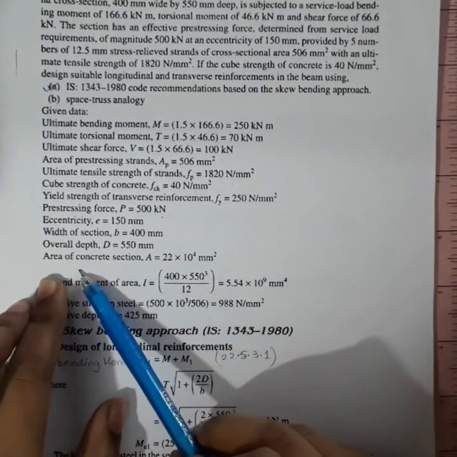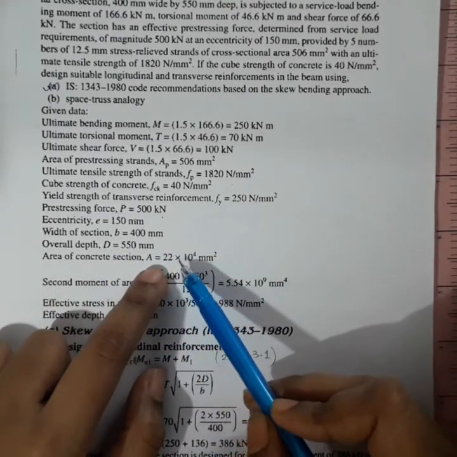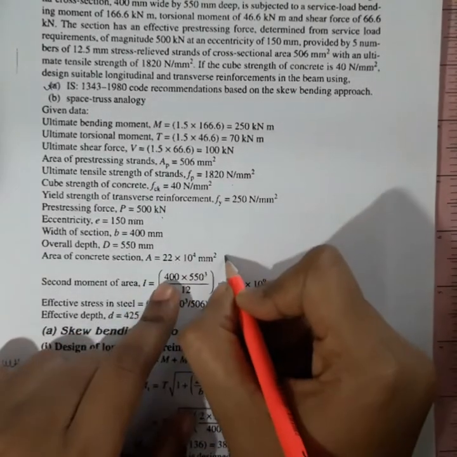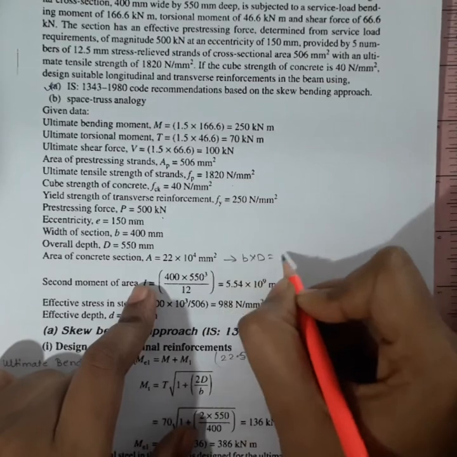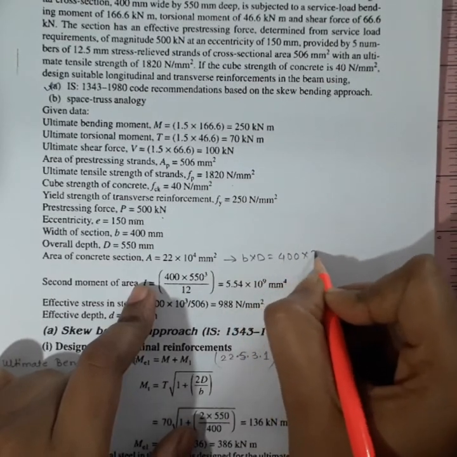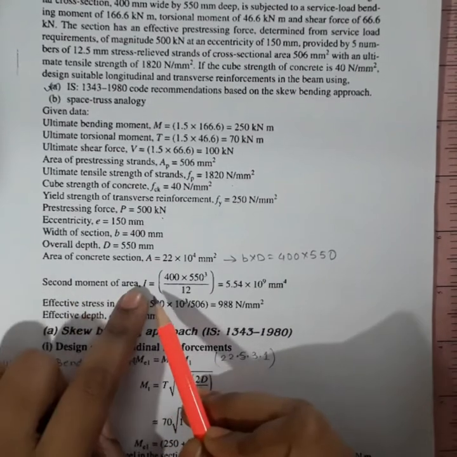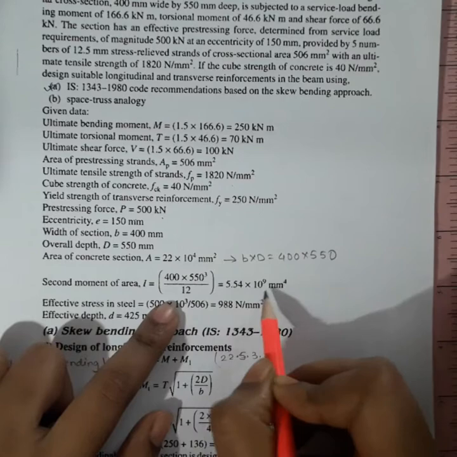The area of a concrete section is 22 into 10 to the power 4. Well, this is the product of multiplication of B into capital D, which is 400 into 550. The second moment of area I will be B D cube by 12.